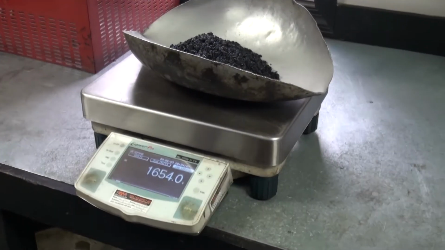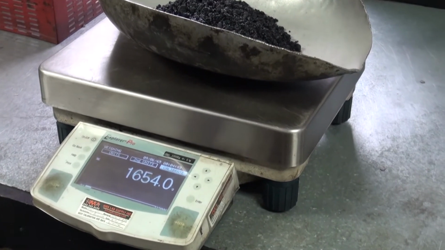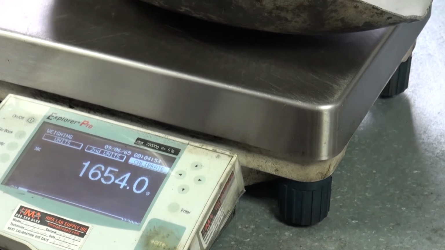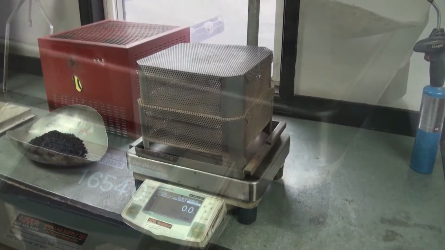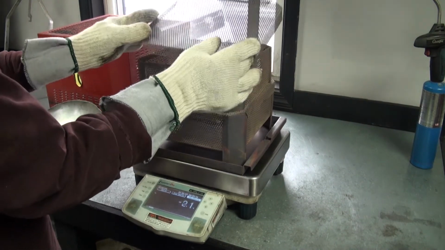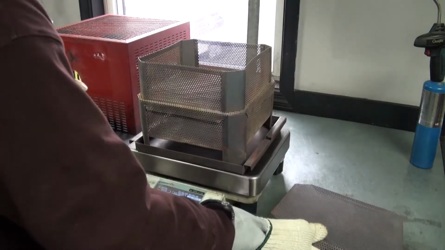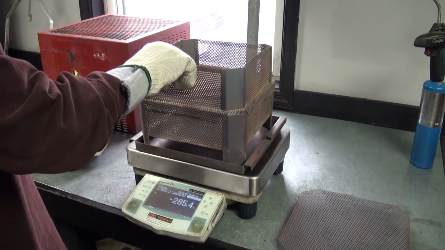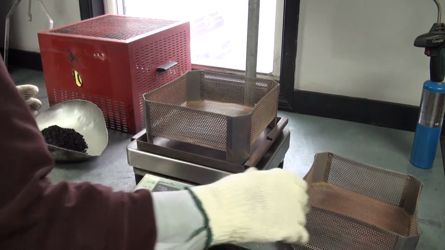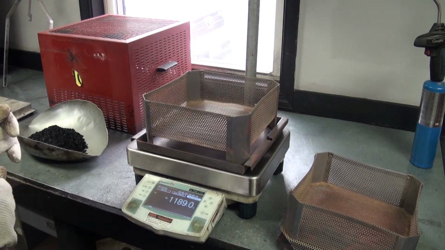All right, here the technician is getting his sample weight, 1,654 grams. That's to give him a reference. He's now going to load the sample in his baskets. He first removes the top, and then he's going to remove the upper basket, set it to the side, and he's going to place half of his sample in the lower basket.